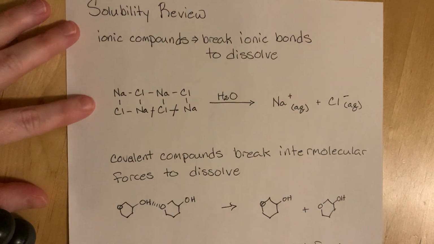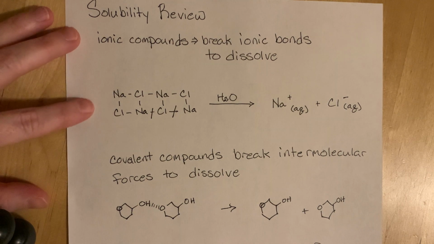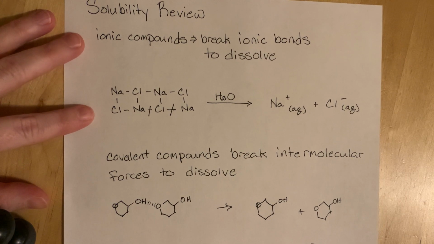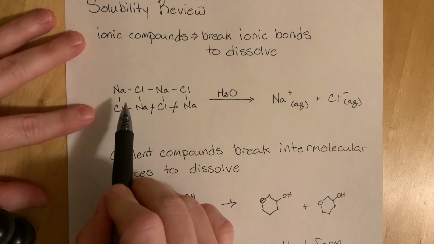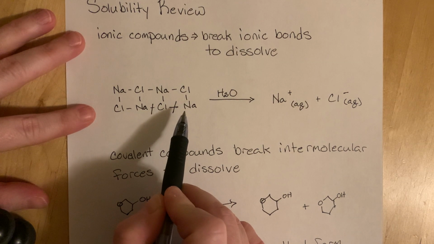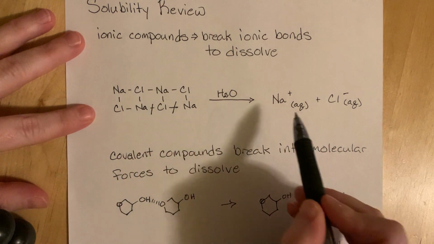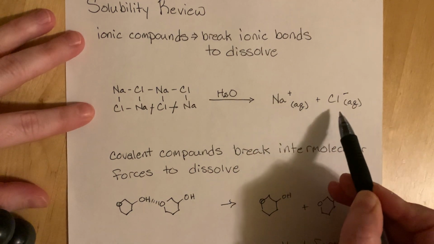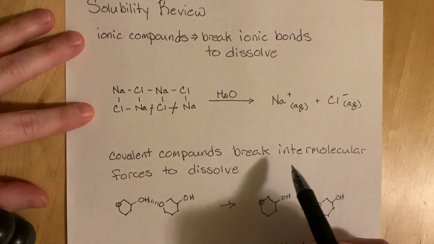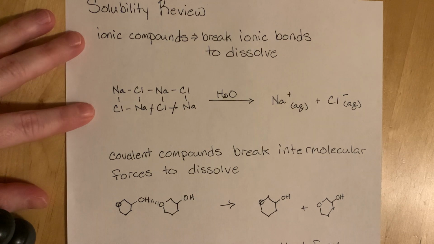Okay, so this sodium chloride that we looked at up here, that ionizes completely. If I put 100 units of sodium chloride in some water, I would have 100 sodium ions and 100 chloride ions. Every single one of them would separate from one another.